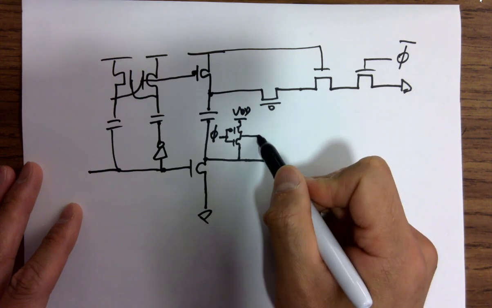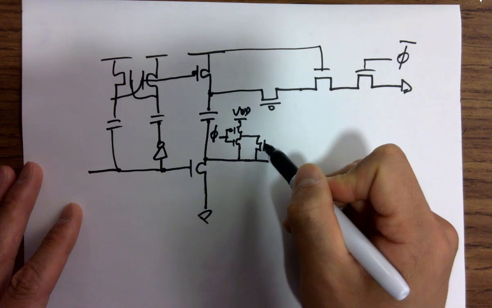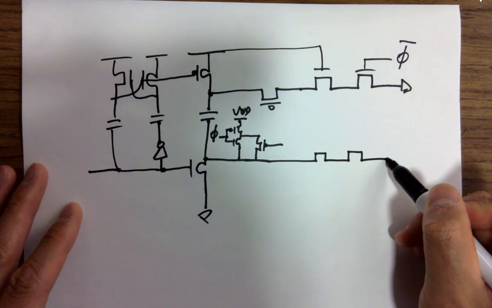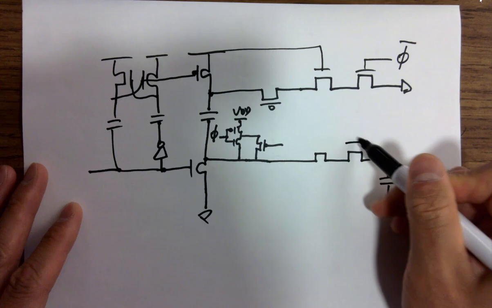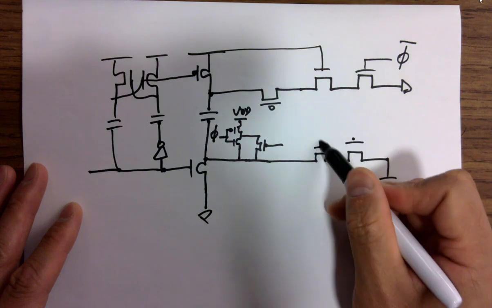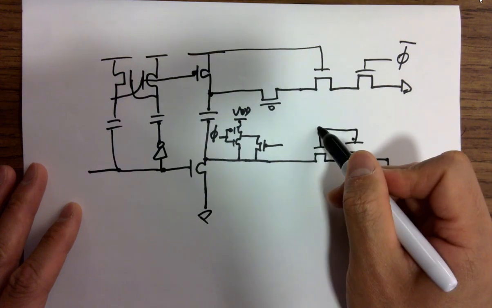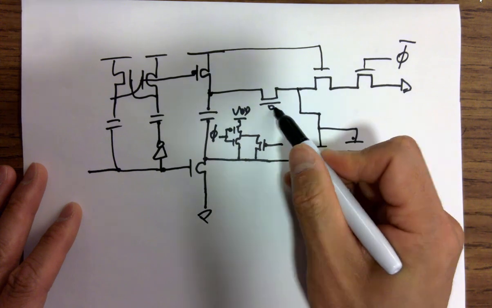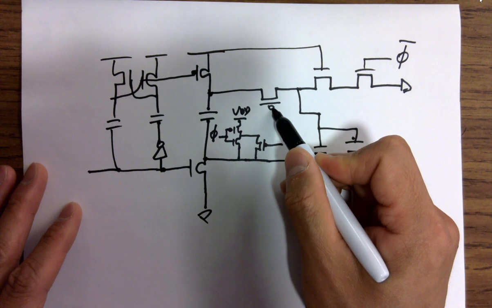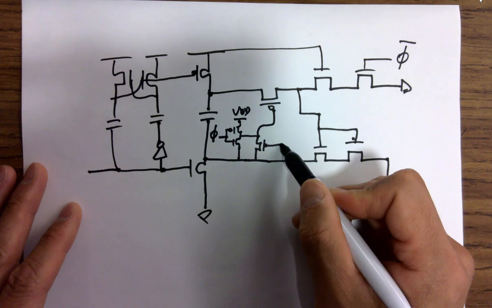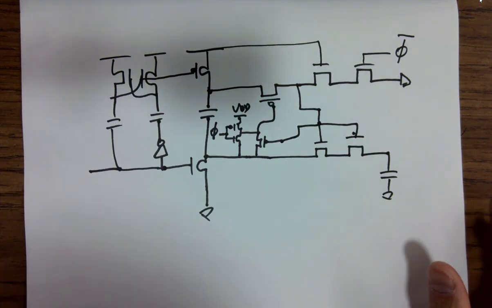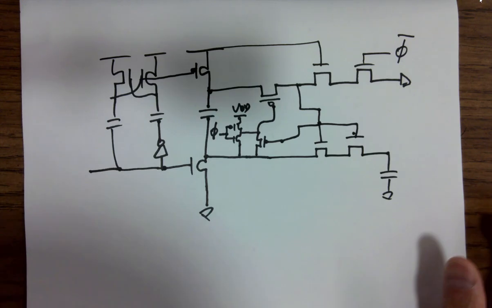We need an NMOS here. And that's a sampling capacitor. And this one shorted to here. This one shorted to the drain. And this gate shorted to these gates. So that's the entire sample and hold, sample and track and hold circuit.